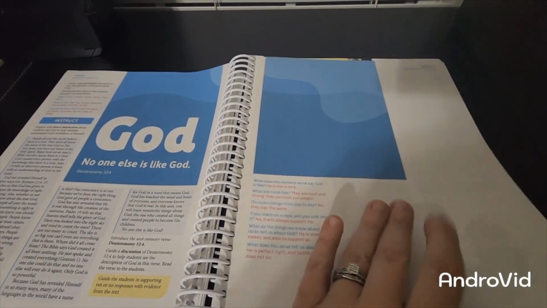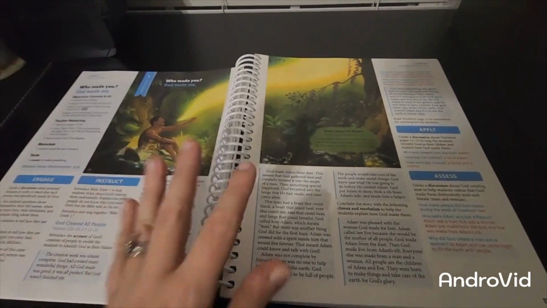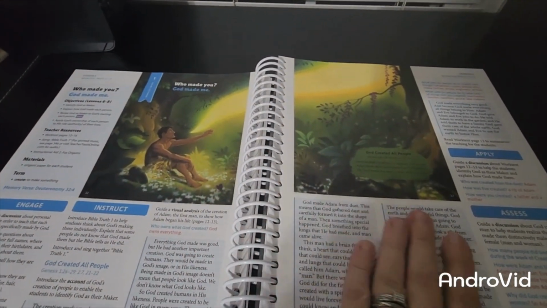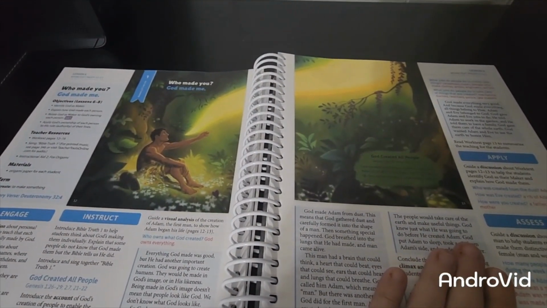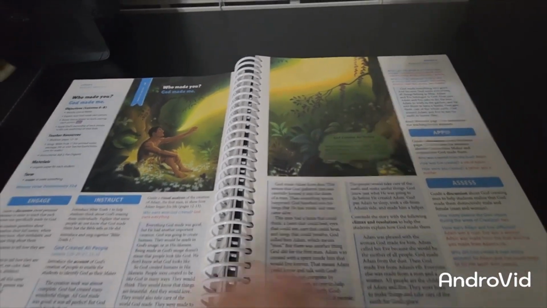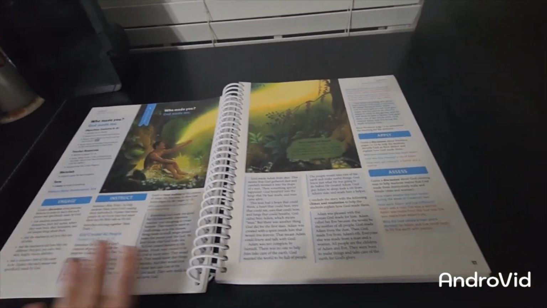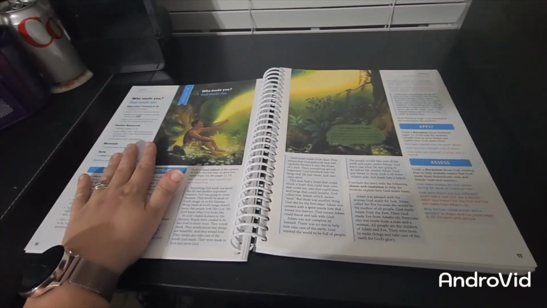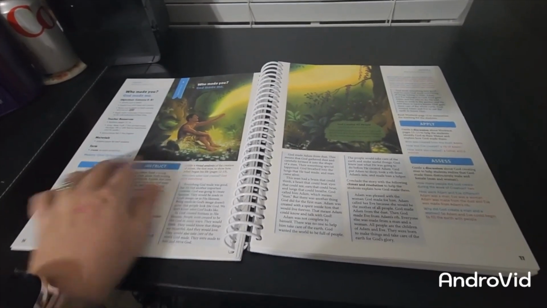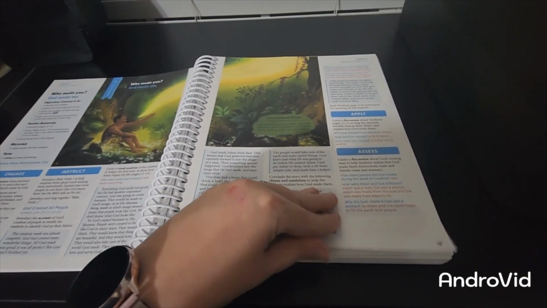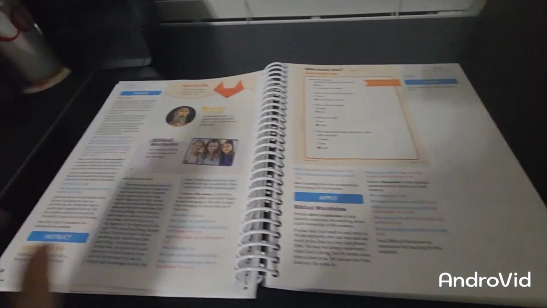God, no one else is like God. And again, we've got that beautiful artwork. Who made you? God made me. Again, we're going to engage, instruct. We've got our objectives and our teacher resources, our materials and our terms, our questions and our answers. We're going to apply and assess.